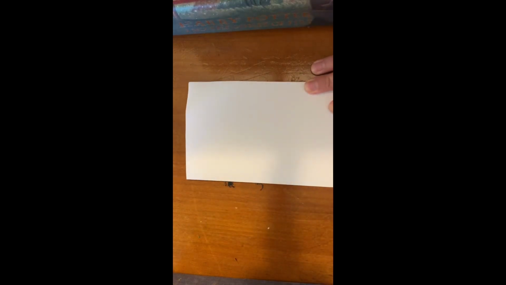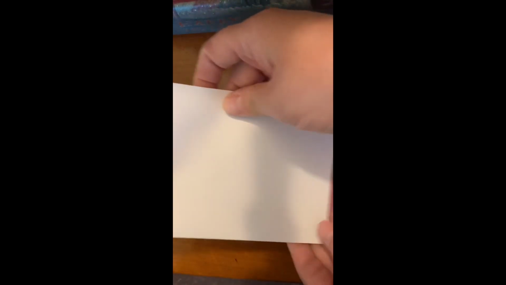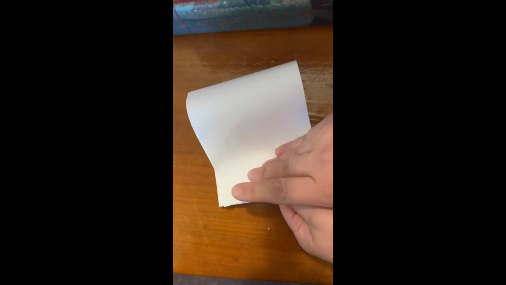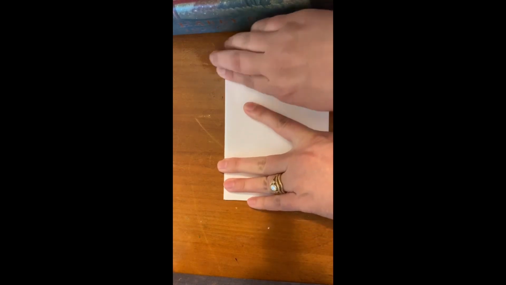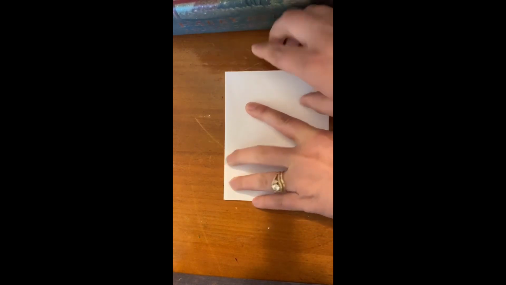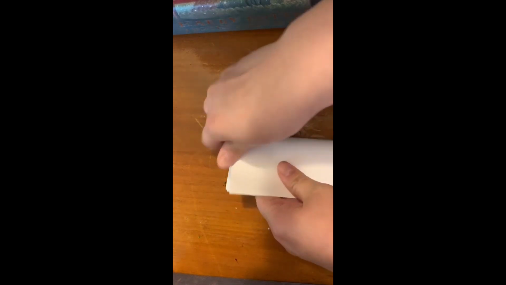vertically, hot dog style, the long way, long and skinny, whatever you want to call it. I don't really know all the verbiage here. Then you're going to fold it in half again the other direction. And in the same direction that you just made that fold, you're going to do it one more time.